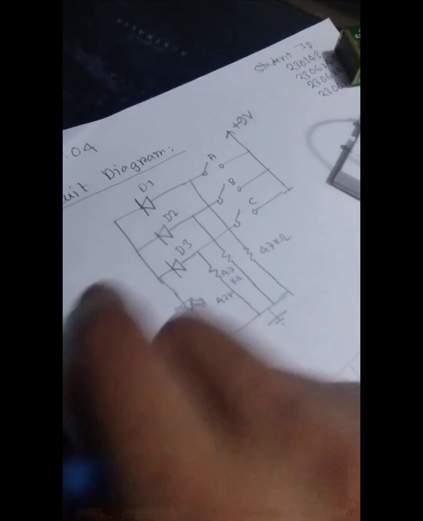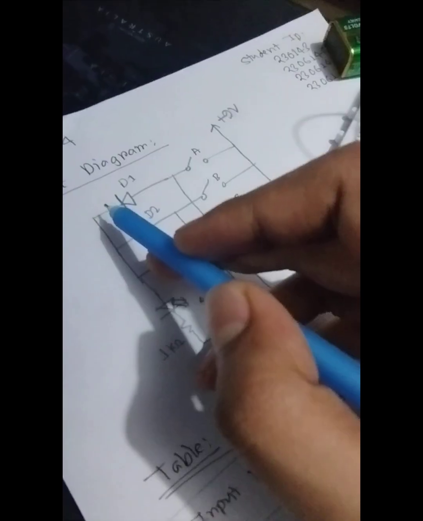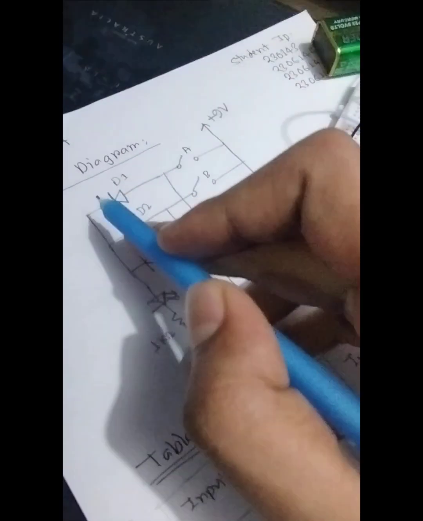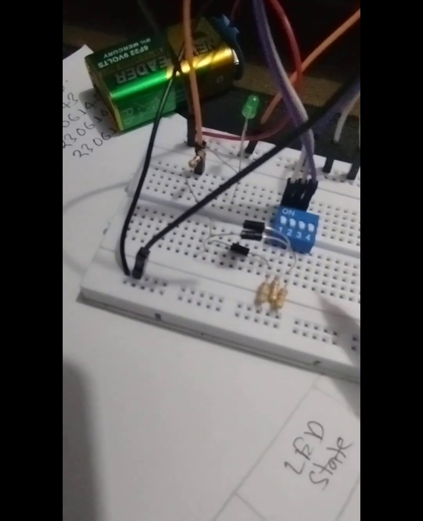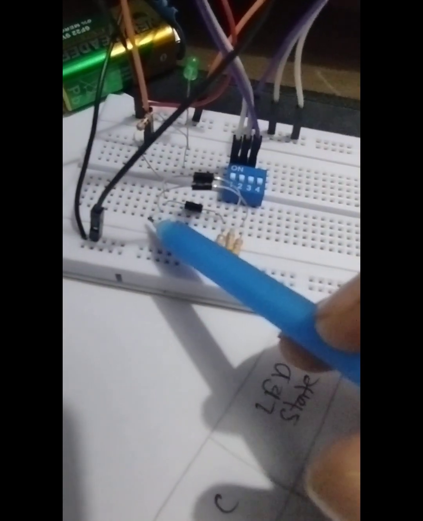Now about the diode. A diode allows current to flow only in one direction. It conducts when the P terminal, the anode, has higher voltage than the N terminal, the cathode. If the voltage is reversed, the diode blocks current. In this circuit, these are the diodes. This is the P terminal of the diode, and that's the N terminal.